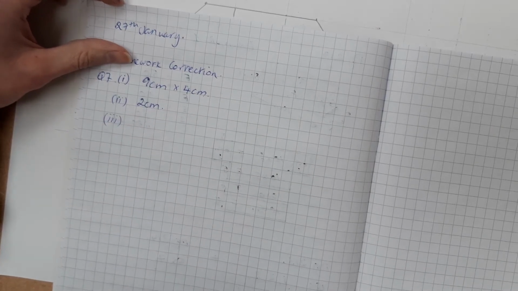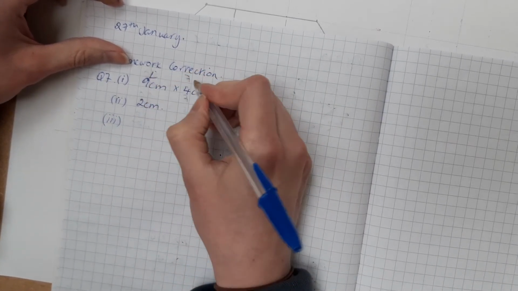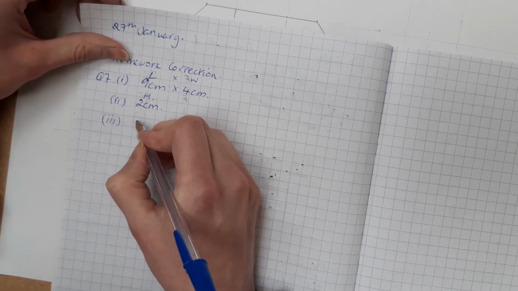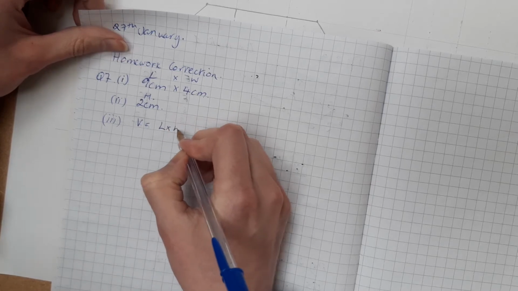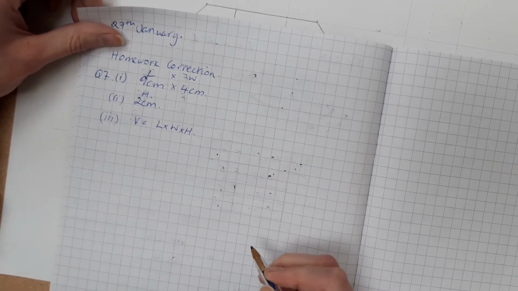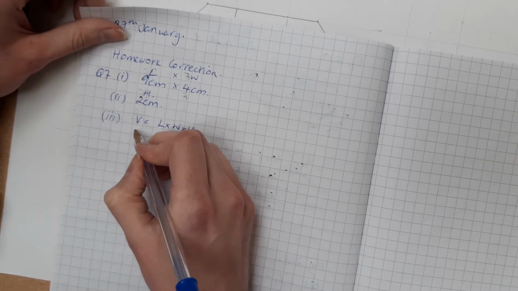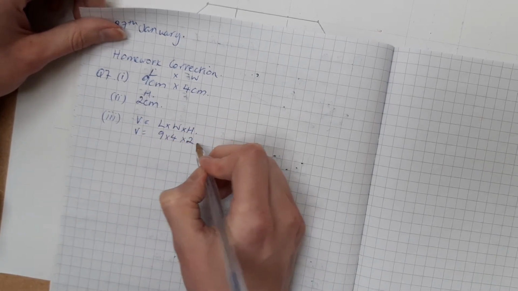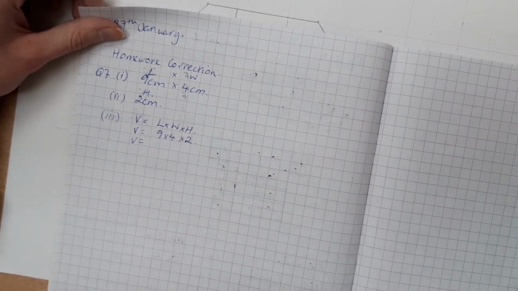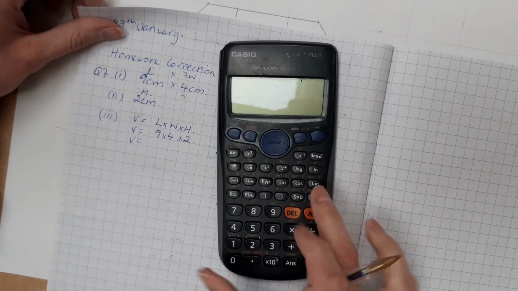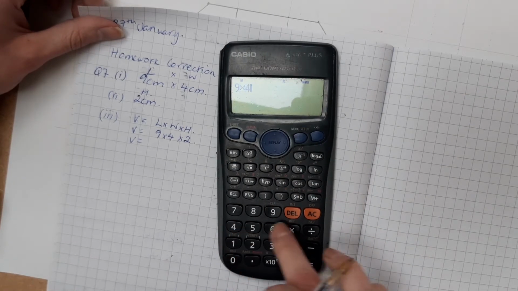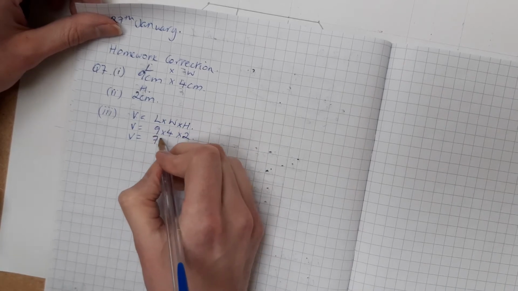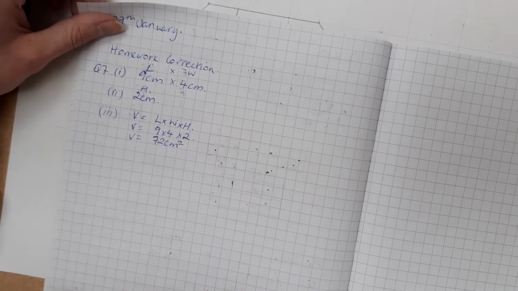Then you're asked to calculate the volume of the box. That's length by width by height. So in order to get the volume, it's length multiplied by width multiplied by height. You have to learn this formula off by heart. So the volume is the length, which is 9, the width, which is 4, and the height, which is 2. You can grab your calculator and type that in. So 9 by 4 by 2 is 72. And don't forget your units, centimeters squared.